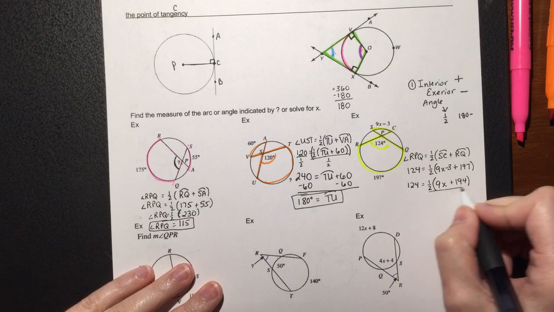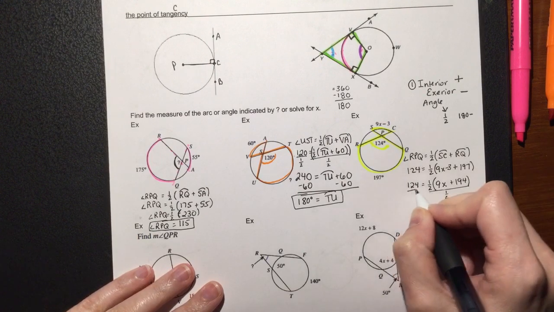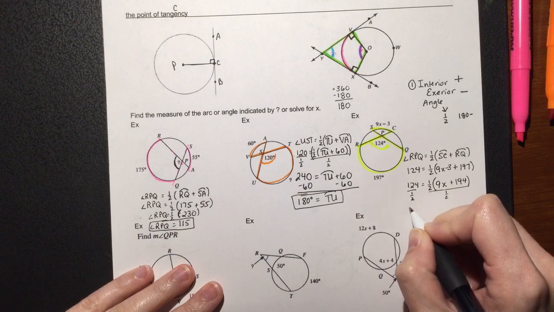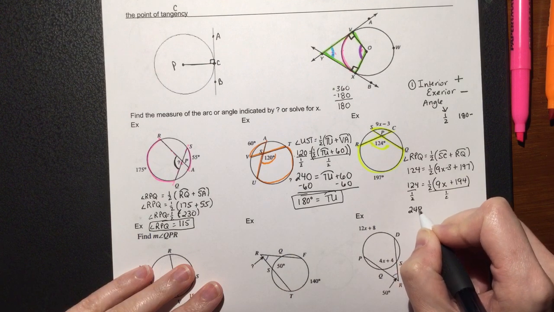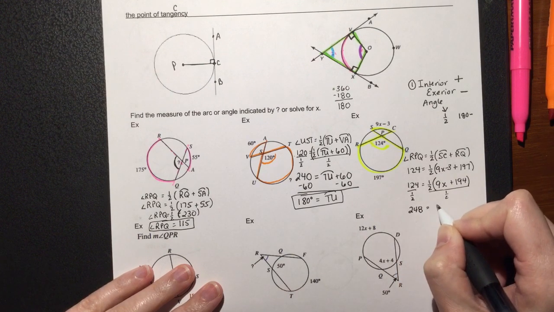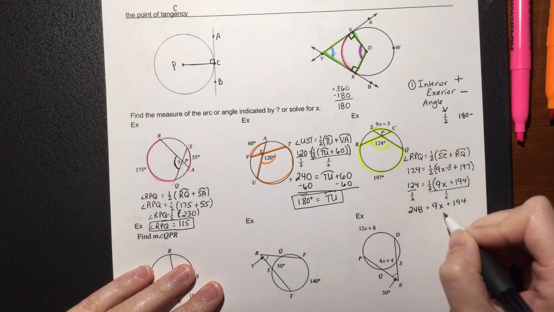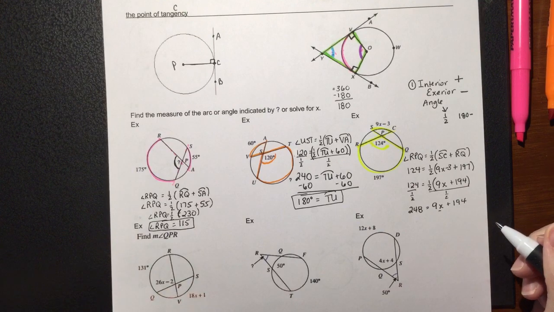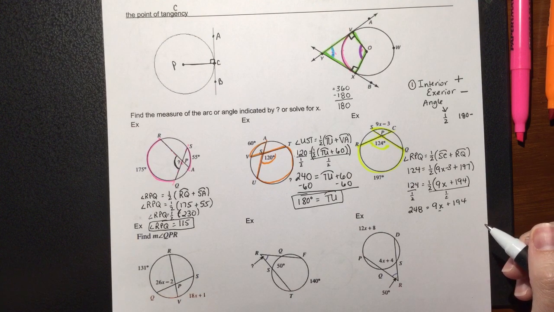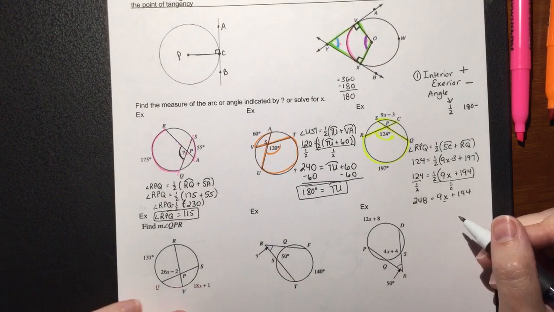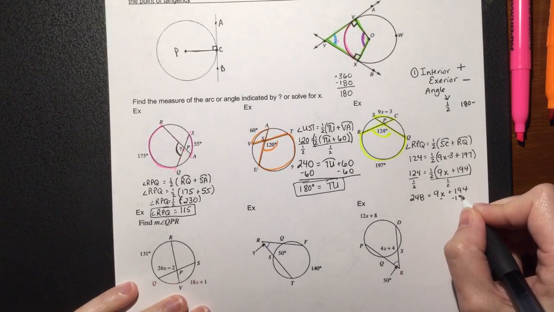It's being multiplied to the parentheses, so we're going to divide both sides by 1/2, and that's going to give us 248 is going to be equal to 9x plus 194. Our goal is to solve for x because we're either solving for the question mark or solving for x. So to get x all by itself, we've got to subtract the 194 from both sides.